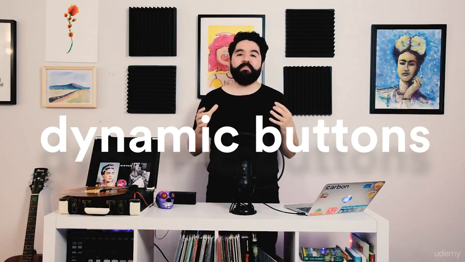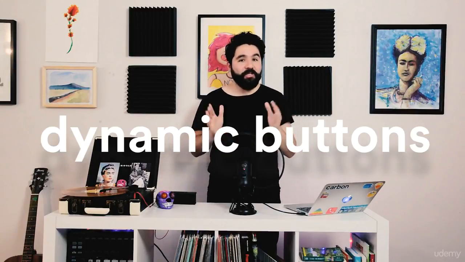This is part of a series on Sketch Basics, and in this session we're going to learn about a really cool plugin that I use a lot, and it's called Dynamic Buttons plugin. Sometimes you want to create a button that is a little bit larger. The copy is what is going to tell the size of the button background. So this plugin is pretty handy, so let's go ahead and do that.